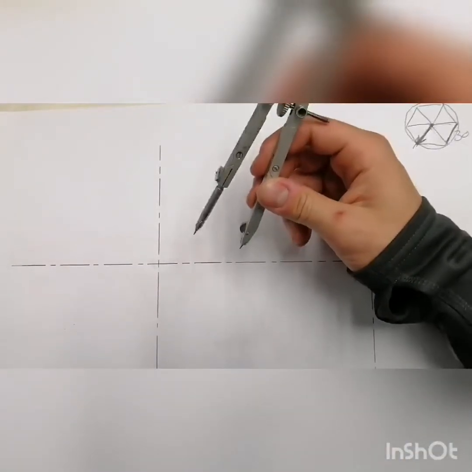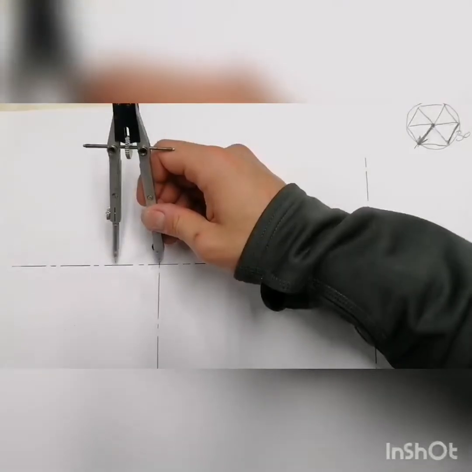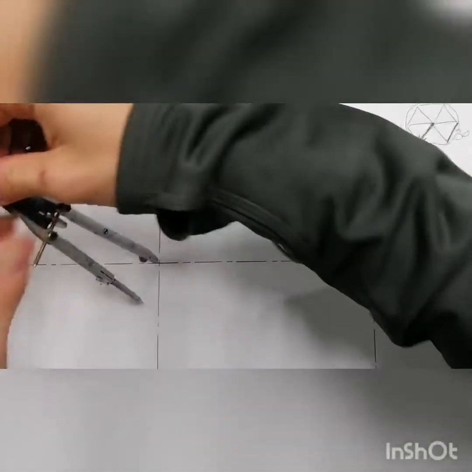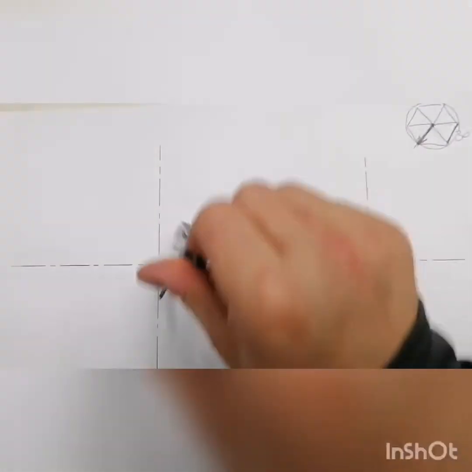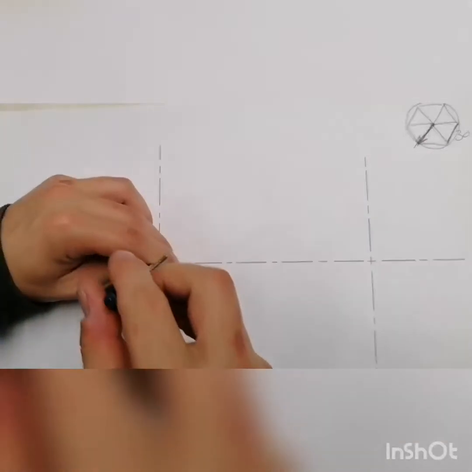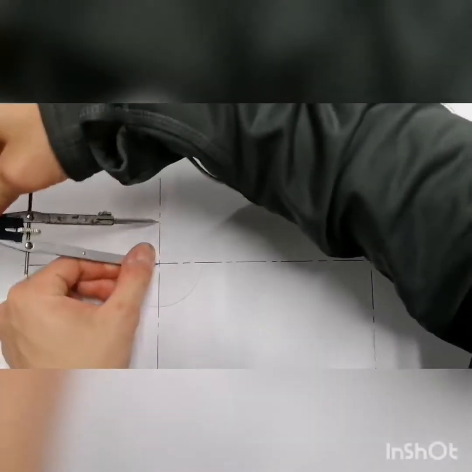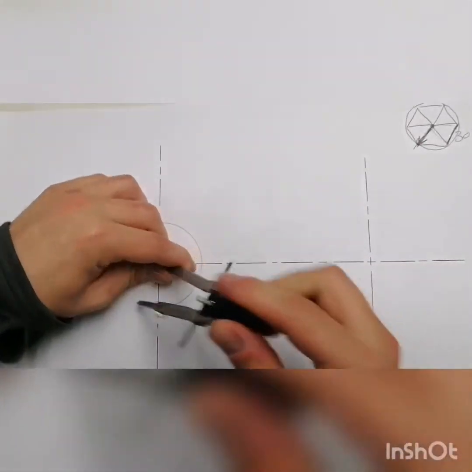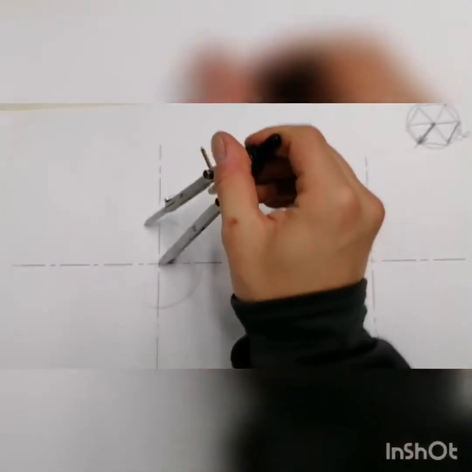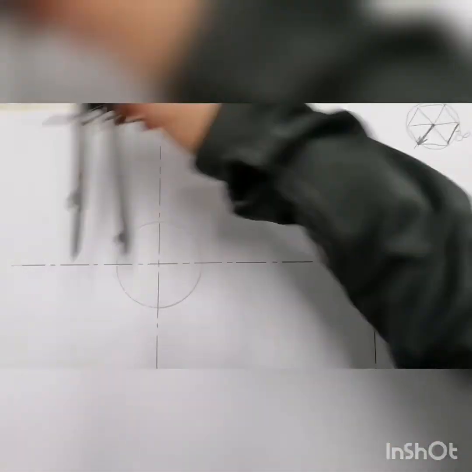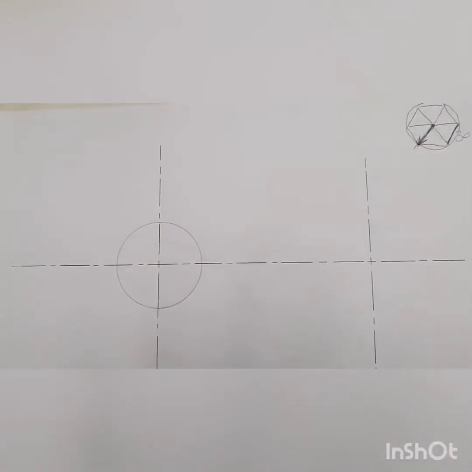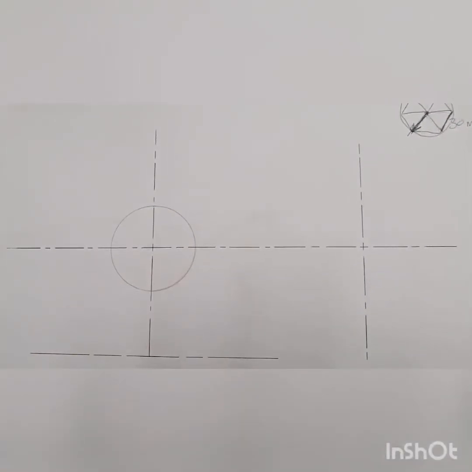Now, as soon as you measure that, you'll put it on the center, sit hom in die middel, en trek jy net 'n mooi circle. Please draw this circle in construction. Don't draw it dark. Hy moet lekker lig wees. Jou maatjie moet hom nie kan sien nie. Maar ek teken hom donker sodat julle hom kan sien. Maar as jy hom teken, moet hom nie donker maak nie.